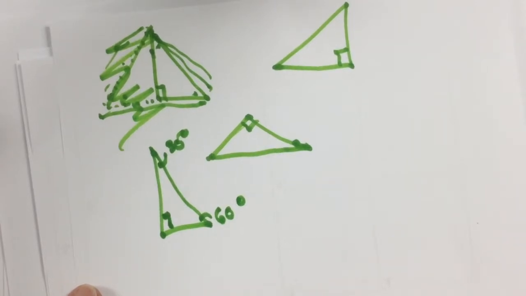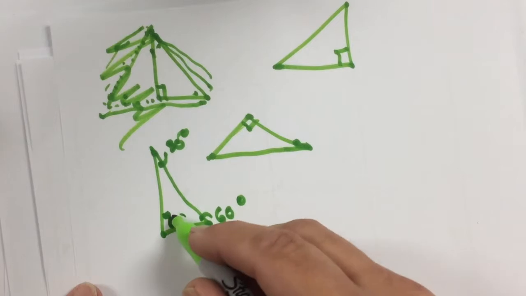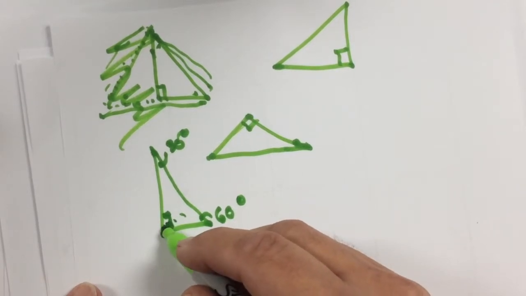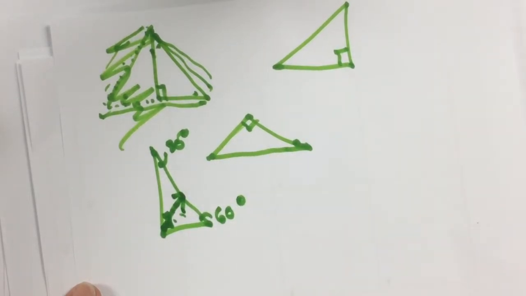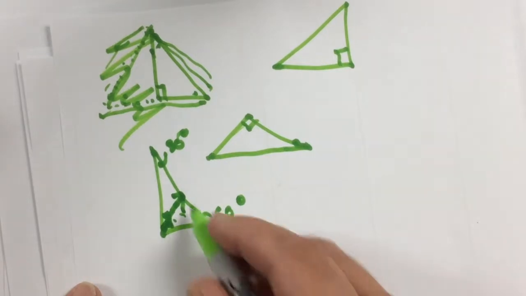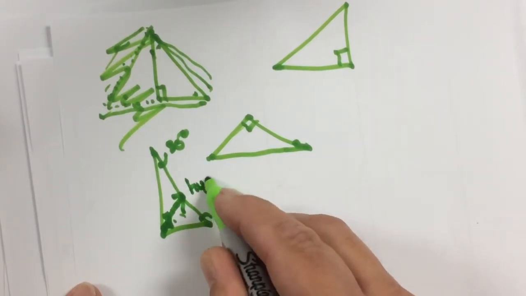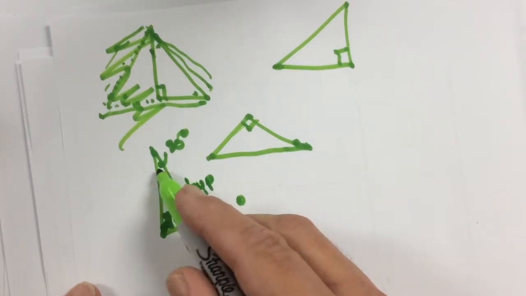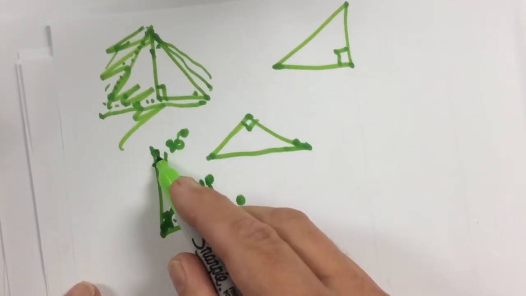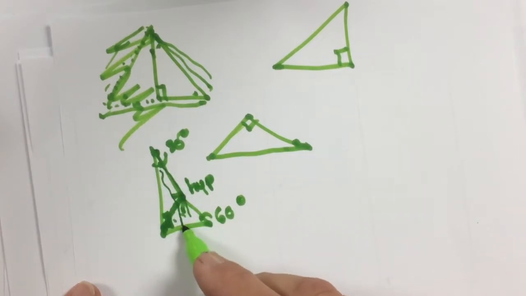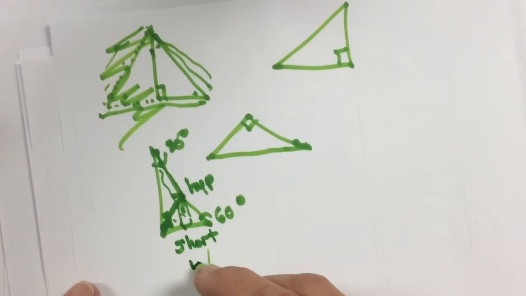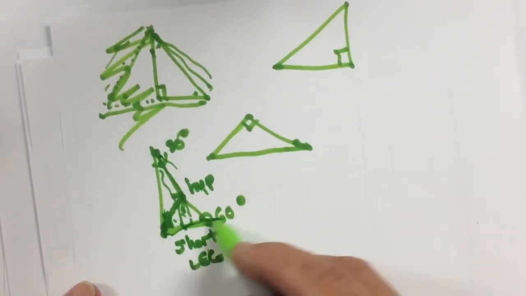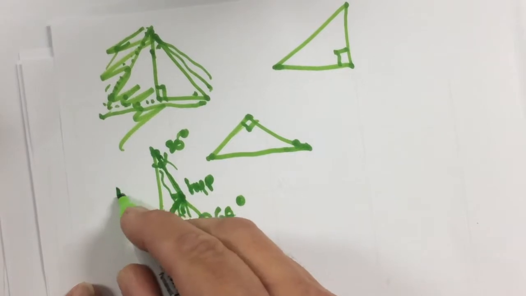Angles and side lengths have this relationship. The longest side of a triangle is always across from the longest angle. And in a right triangle, that's the hypotenuse. So this is the hypotenuse. The shortest side is always the side across from the smallest angle. So this would be called the short leg, right? Because you've got hypotenuse and legs. And this would be called the long leg.